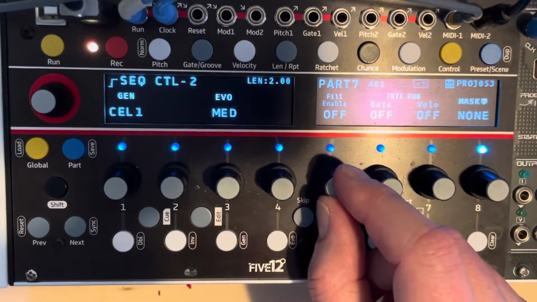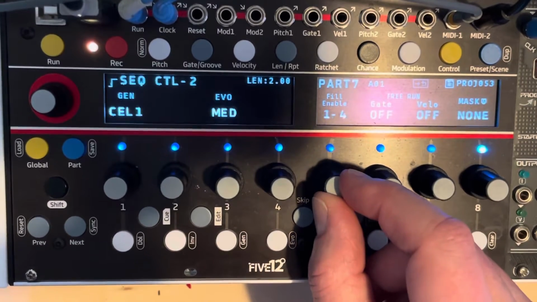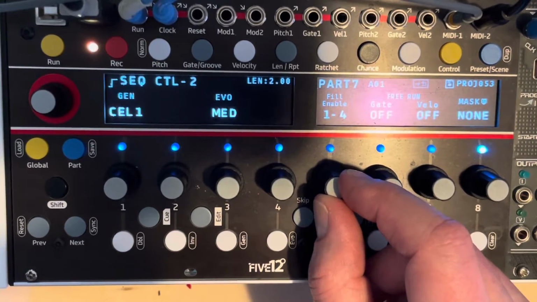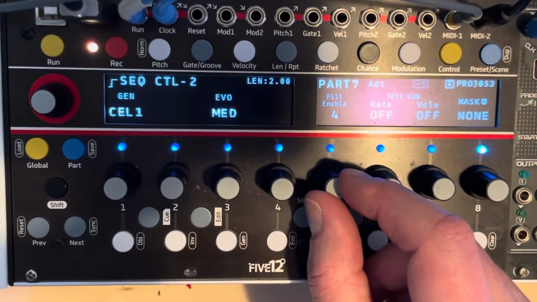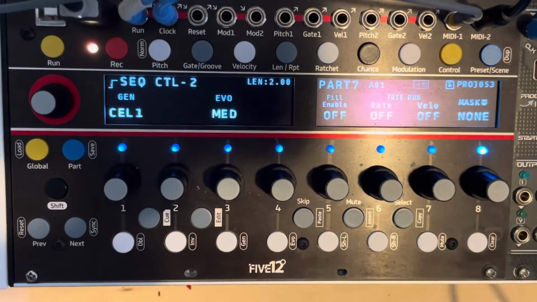Fill enable, you've got options, which is off, and it's per part. So you've got off, and for a drum part, voices 1 to 4, 2 to 4, 3 to 4, or just 4. Why is that? Well, because some of us don't want to have a fill for every voice in a drum part. Some of us want to have the kick stable, but apply fills to the other voices in a part.